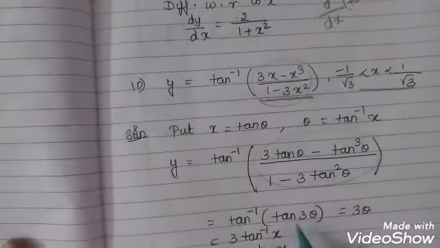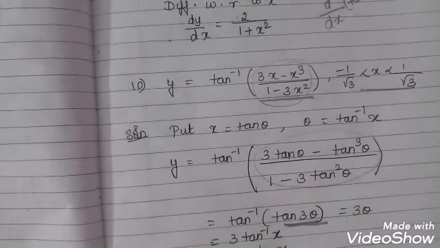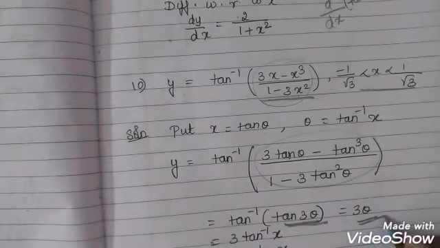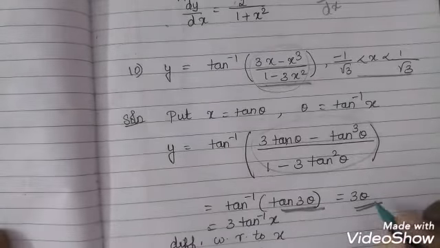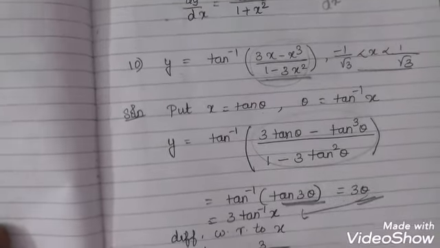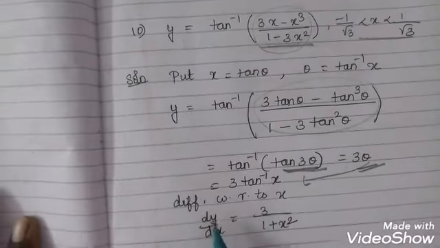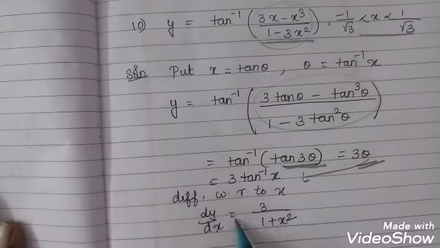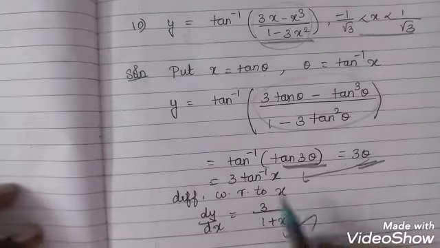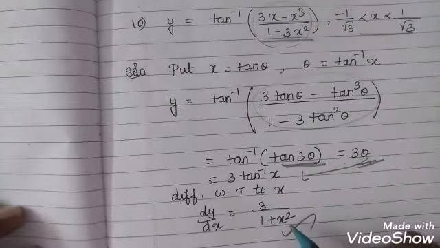It's nothing but tan 3 theta. Again I told you the formula there. Tan inverse of tan 3 theta is equal to 3 theta. So what is your theta here? Your theta is nothing but tan inverse of x. Now differentiating it with respect to x, what will you get? Your dy by dx is equal to 3 divided by 1 plus x square. That is, the differentiation of tan inverse of x is nothing but 1 by 1 plus x squared.